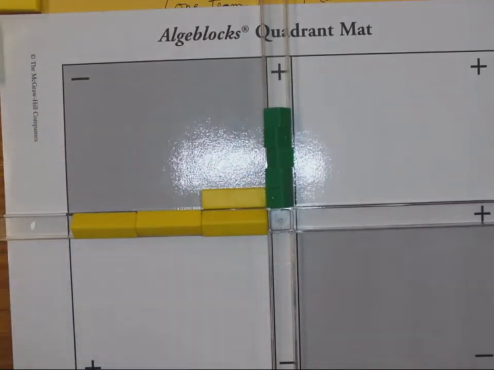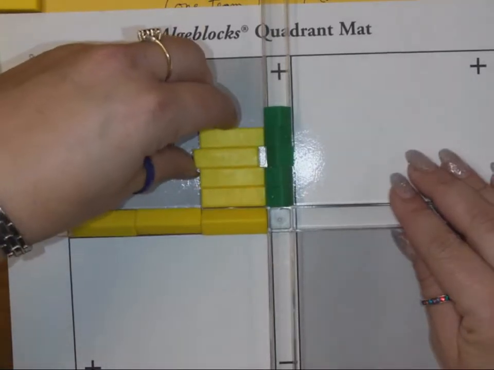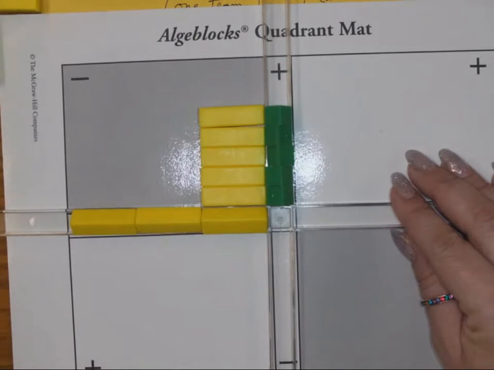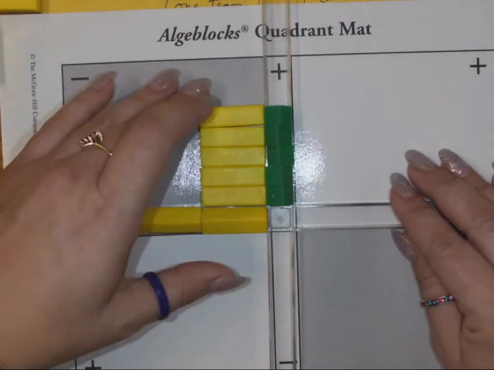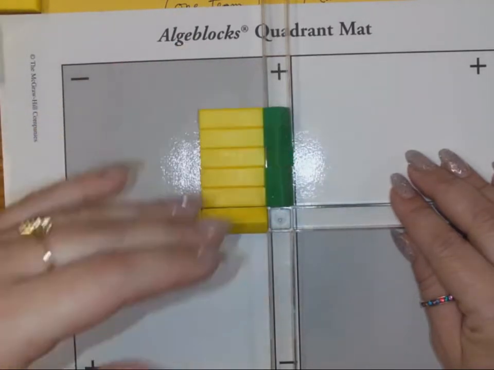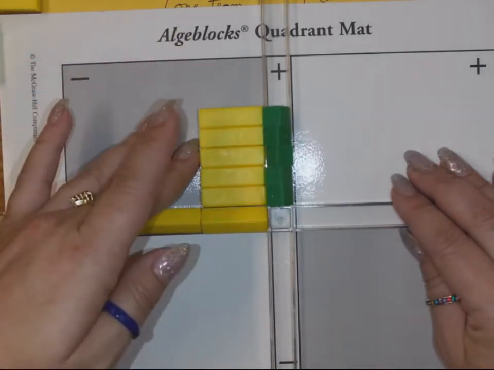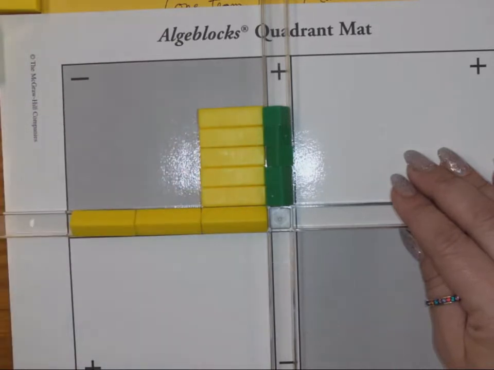He lines up nicely with the green going upward and the yellow X going side to side. So I need to fill that in. One of the problems as we look toward the exam you're going to have on these is that, if you haven't noticed, most of the Algeblocks and algebra tiles sets are not very big, right? So I'm going to have to keep with relatively small numbers.